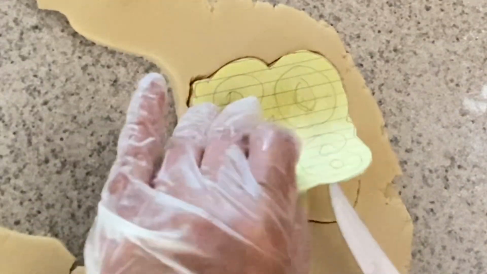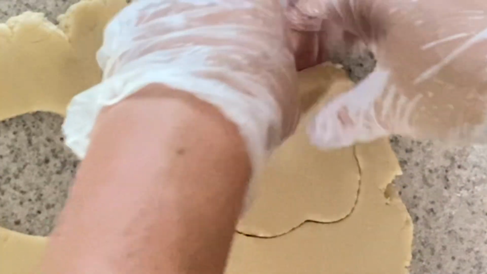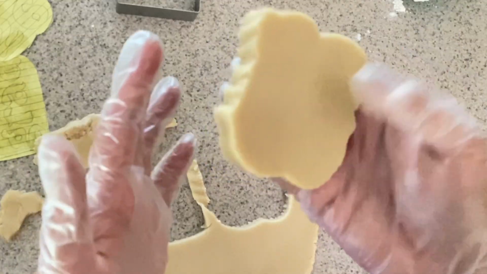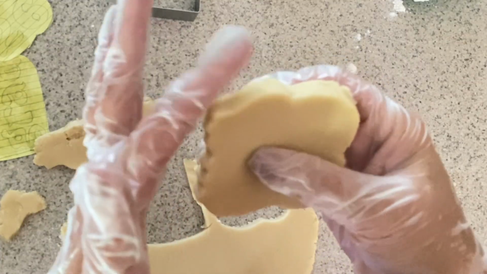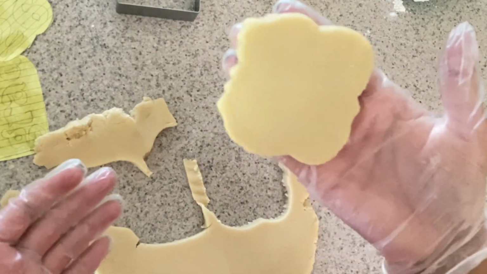All right, so do the same thing. Pick it up, see the edge. All right, so that's all there is to it.